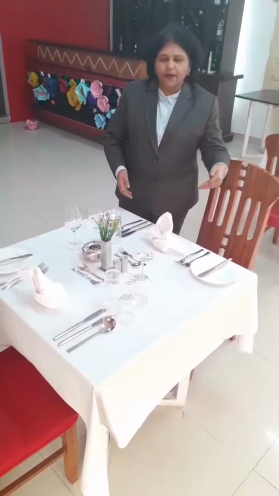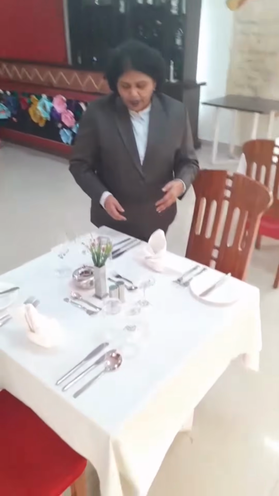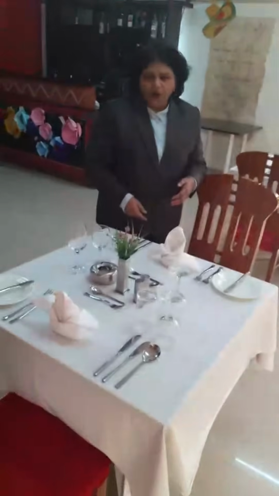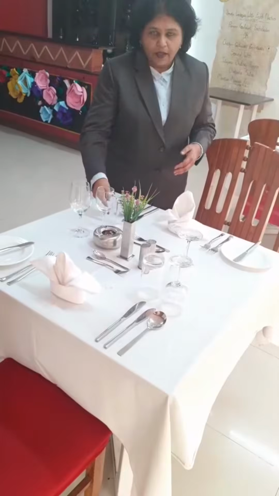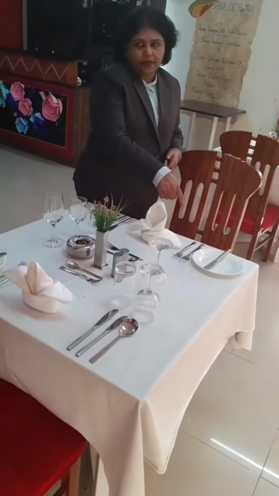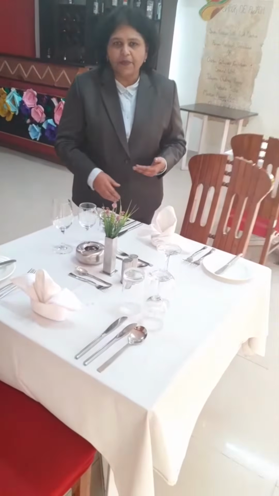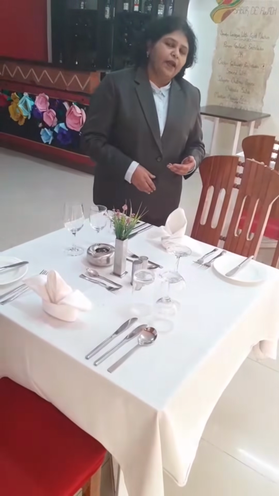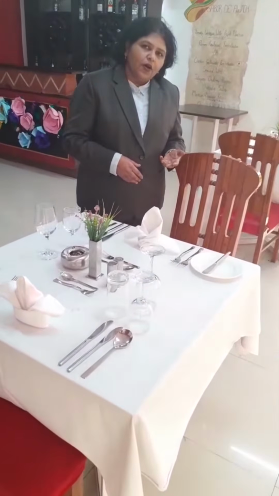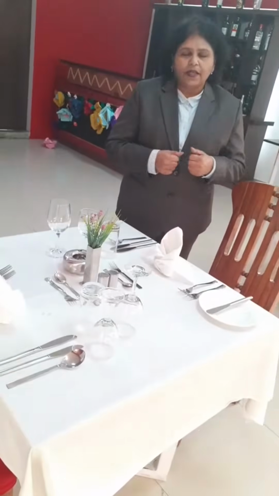The standard cover size for the table d'hôte cover is 24 inches in length and 18 inches in width. For a la carte, the length remains the same, 24 inches, and the number of items on a la carte is lesser than table d'hôte.